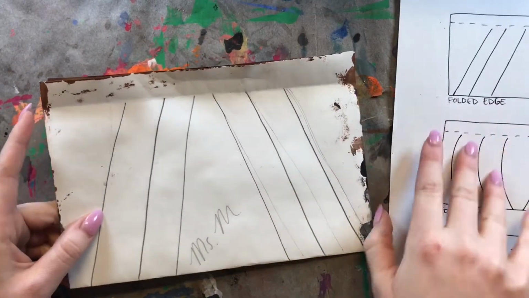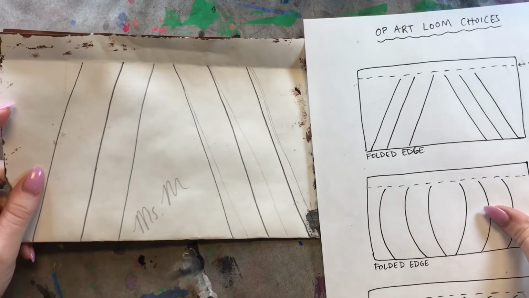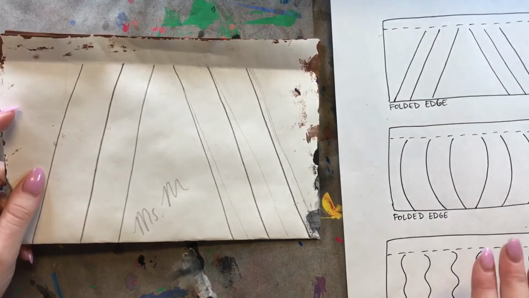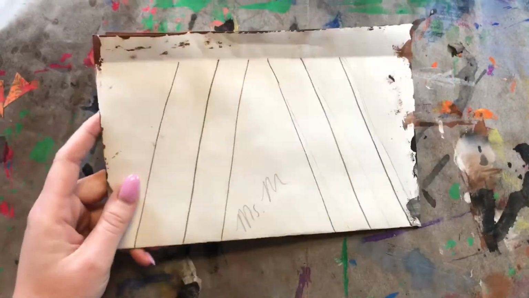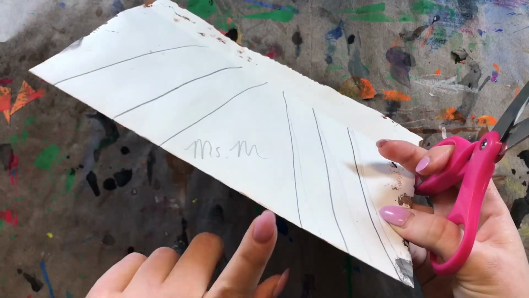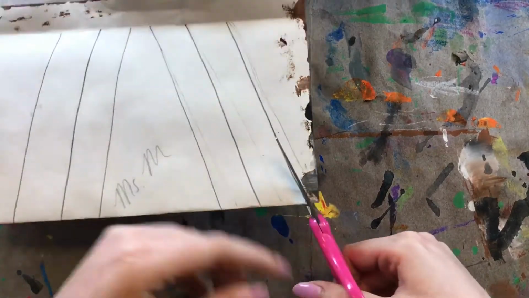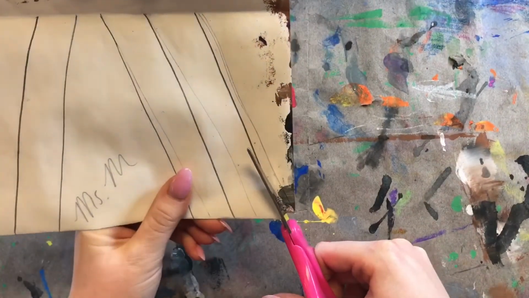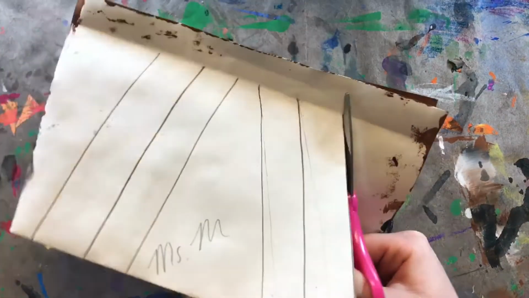Okay, so I've copied my choice over here, which is the diagonal lines, onto my loom. And you're gonna do the same whether you want the curvy one or the wavy one. And now I'm ready to start cutting. And like I said a second ago, we always want to start cutting on the folded edge, okay? So I am just going to take my scissors and I'm going to cut where I put the pencil line. And I'm going to cut on that line until I get to the stop line. When I get to the stop line, we know we need to stop cutting.